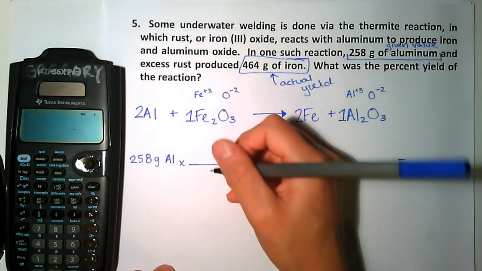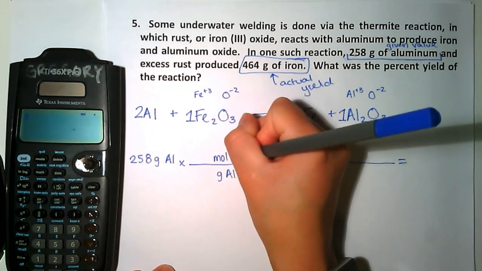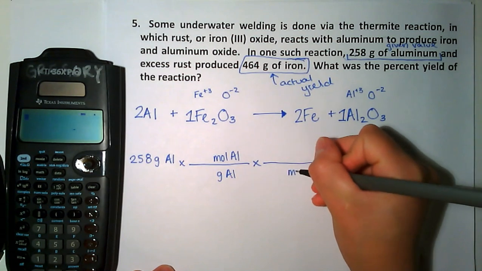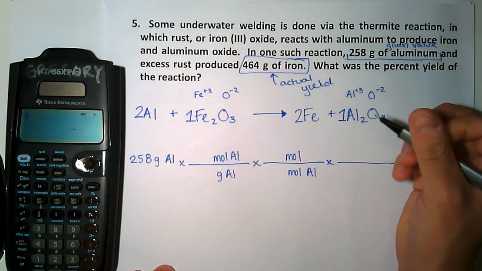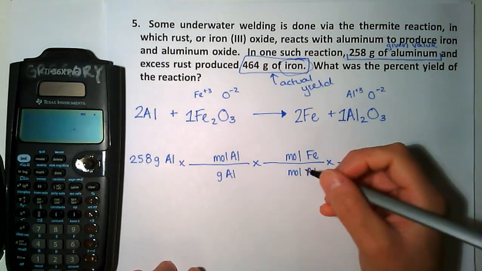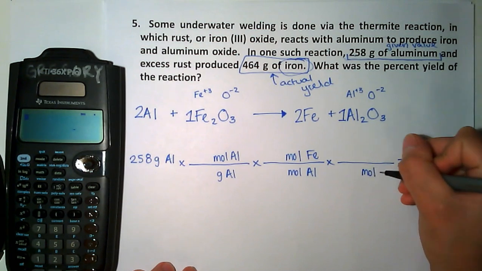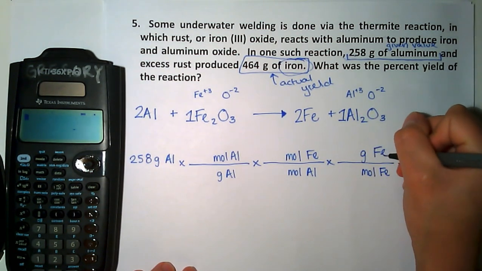Our first conversion factor will take grams of aluminum and convert to moles of aluminum. Our second one takes moles of aluminum and takes us to moles of our new substance, which is iron, Fe. And then our final conversion factor will take moles of iron and convert to grams of iron.